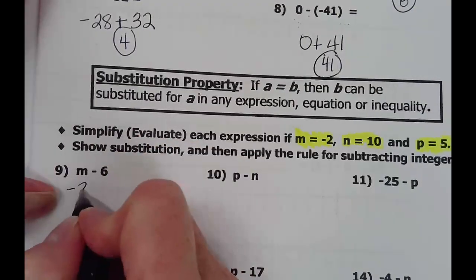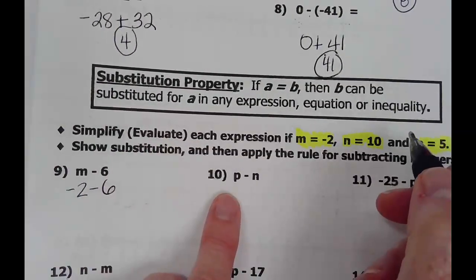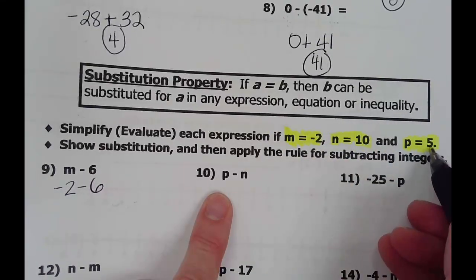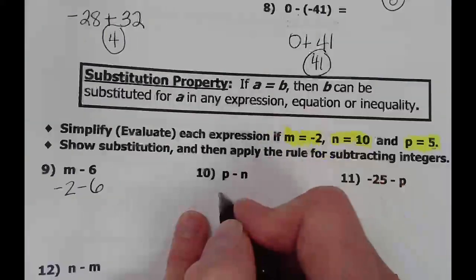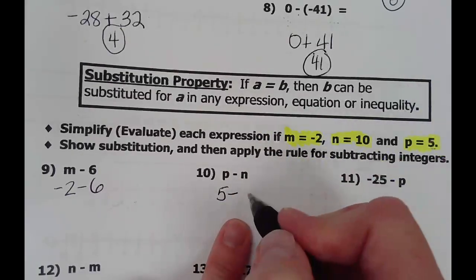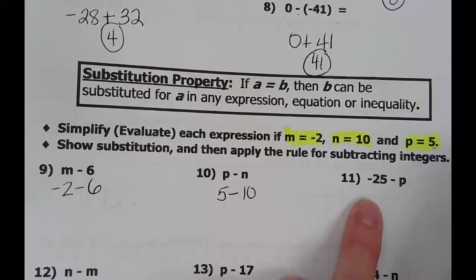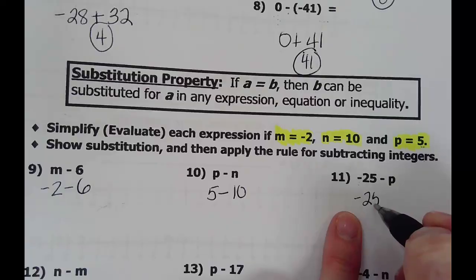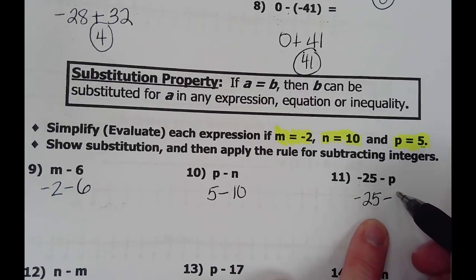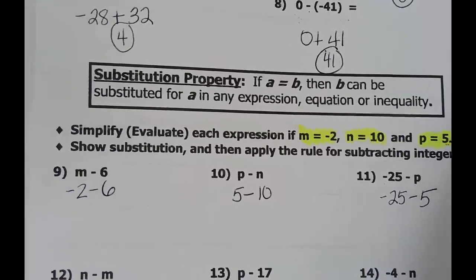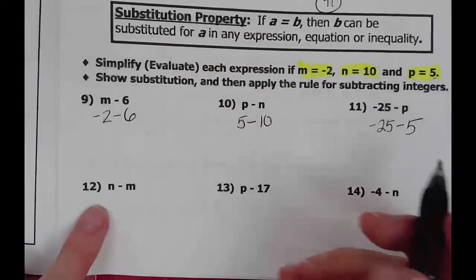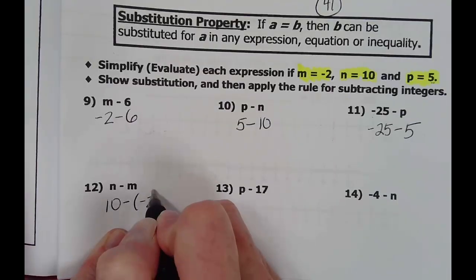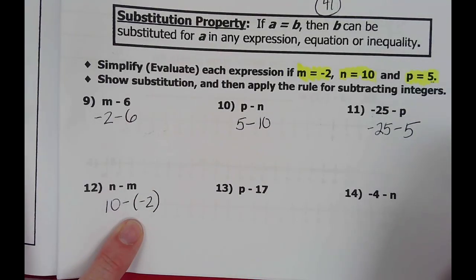So I'm going to put negative 2 minus 6. Go to number 10. What am I going to put for P? 5 minus, what's N? 10. Okay, number 11. What am I going to write? Negative 25 minus, what's P? 5. Go to 12. What am I going to put for N? 10 minus negative 2. Put that in parentheses because it's a negative after a subtraction sign.